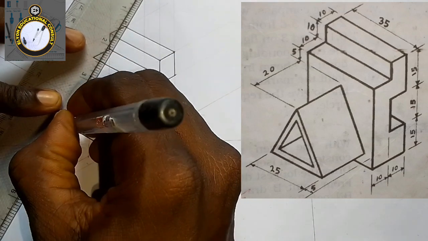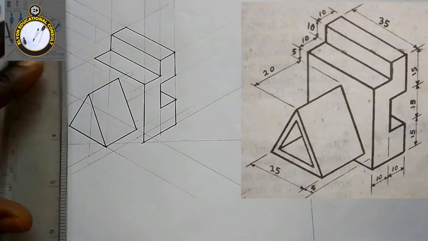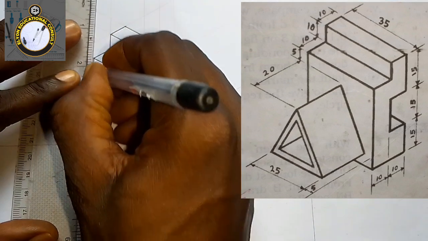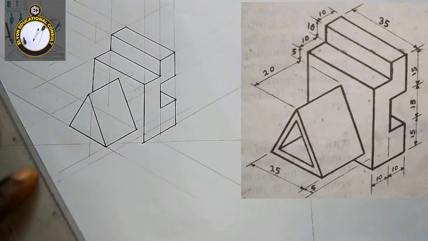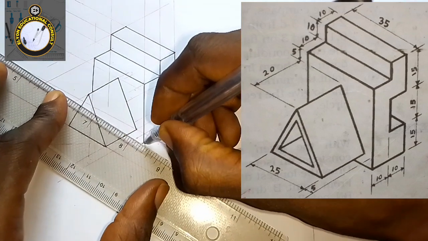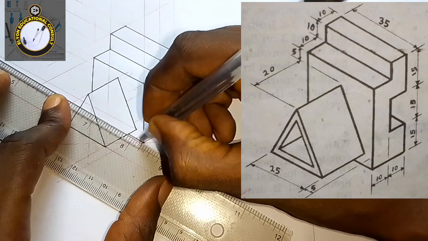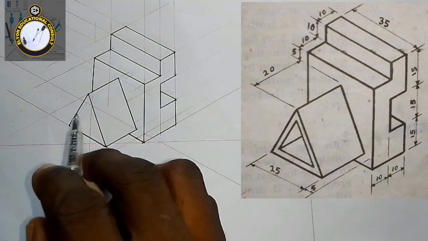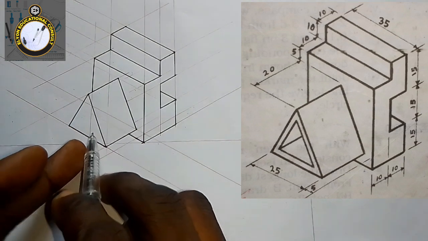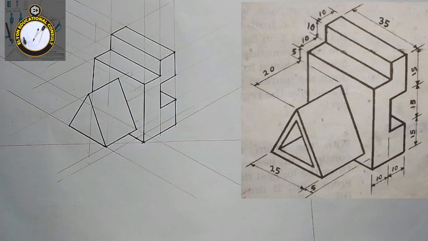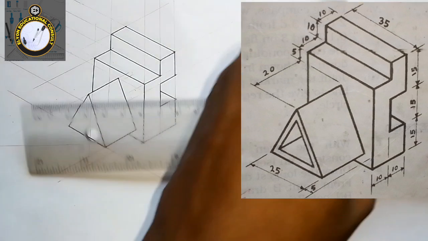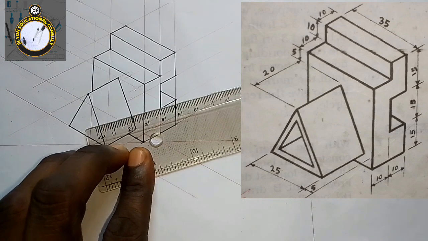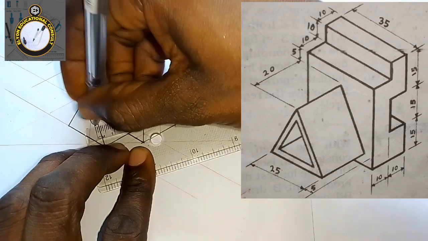So I hope you can see that. Then let's finish it up by drawing this top, this part, then we come to this other part also. We link that up that way. We have the part now. Now there is a hole inside, and we are not given the dimension of that, so we can just take 0.2 all round, that is 2 millimeter.